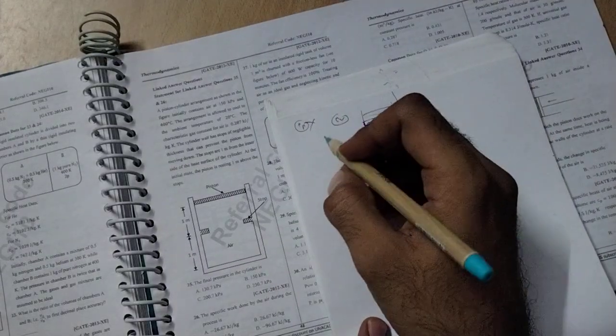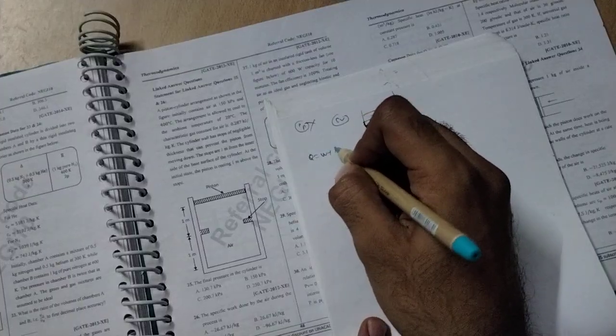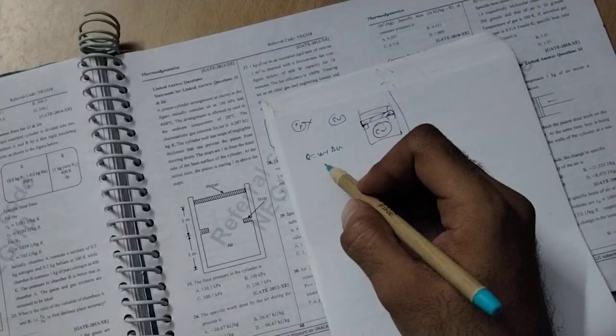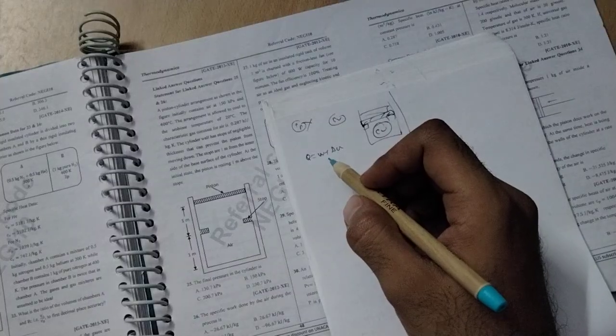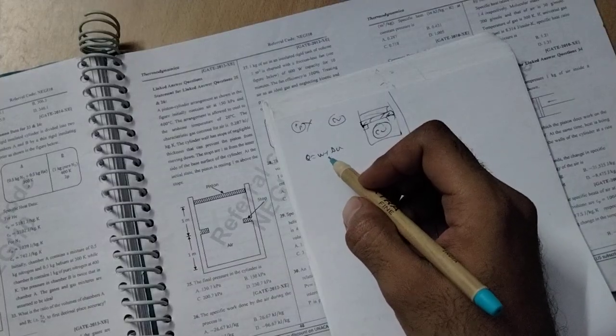So Q equals W plus delta U. Is it given as rigid? Good question.